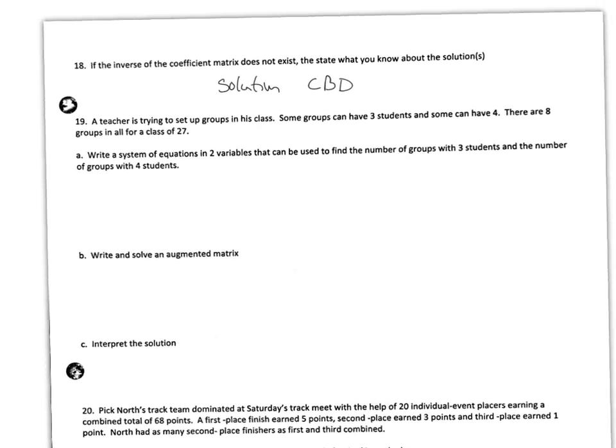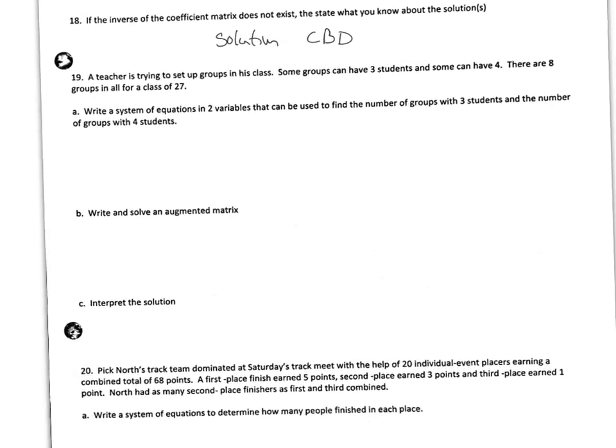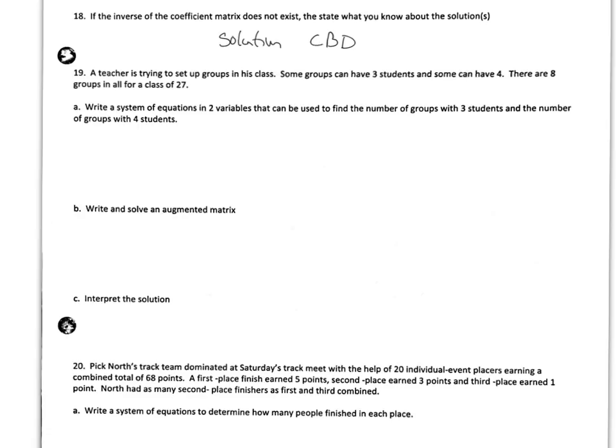Now, these two story problems, there's actually only one story problem on the quiz. And it's broken down into these same parts: equations, augmented matrix, and your answer. Your answer is not another matrix. Your answer is, you know, I need 5 buttons and 7 notebooks or whatever.